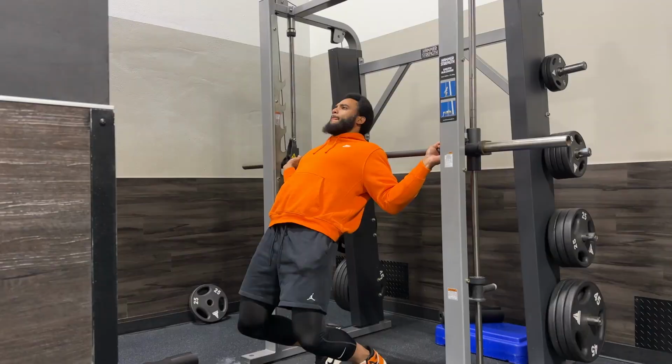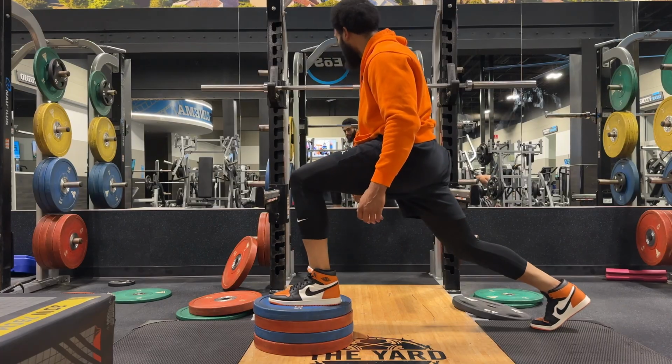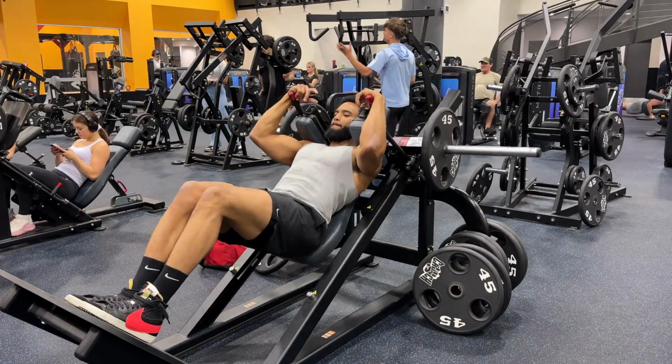To balance quad development means training all 4 heads with intention. The rectus femoris, the middle hip flexor component. Best with hip flexed movements like leg extensions, sissy squats, high knee split squats. The vastus lateralis, the outer sweep. Best with narrow stance, toes forward. Hack squats, pendulum squats, machine squats.